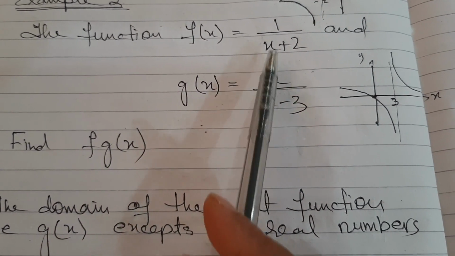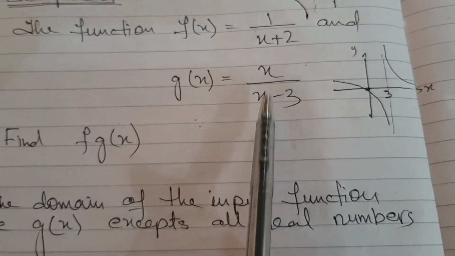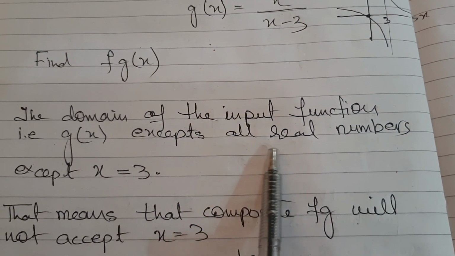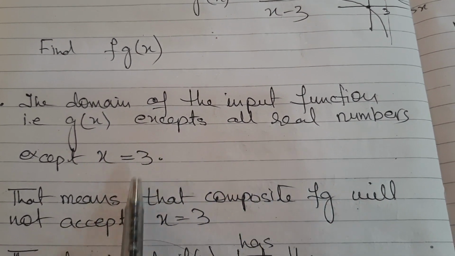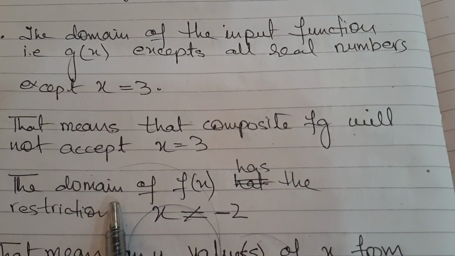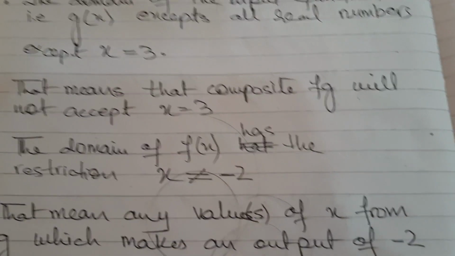So this function will go in function f in place of x here, right? And this is not defined for x equals 3, but otherwise it is defined for all real numbers. So the domain is all real numbers except x equals 3. Now the domain of f of x, I have already told you, cannot be minus 2.